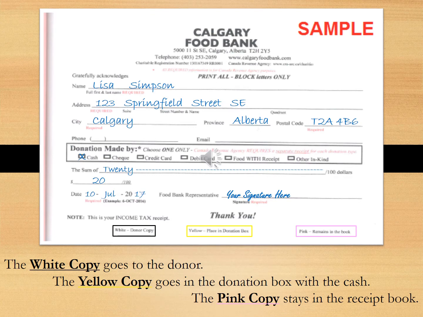Once the tax receipt is complete, the white copy is detached and goes to the donor. This is their official tax receipt. The yellow copy is detached and goes into the donation box with the money. The pink copy stays in the book for the Calgary Food Bank records.